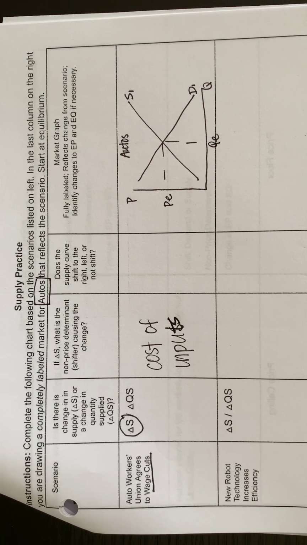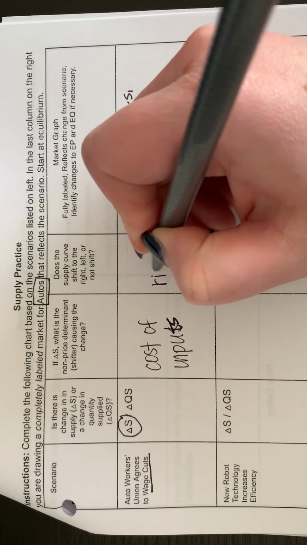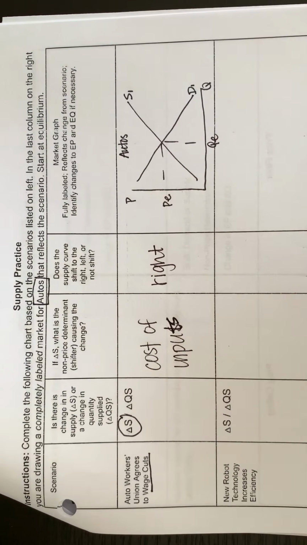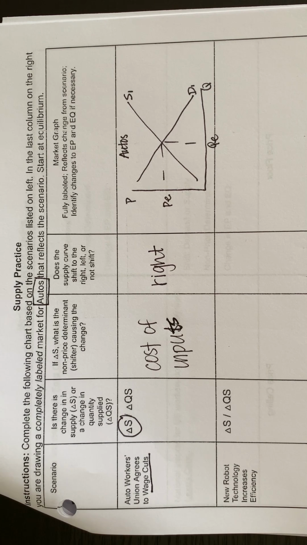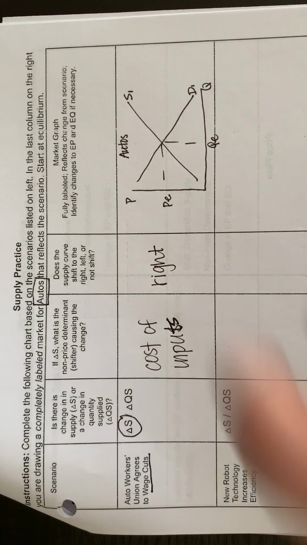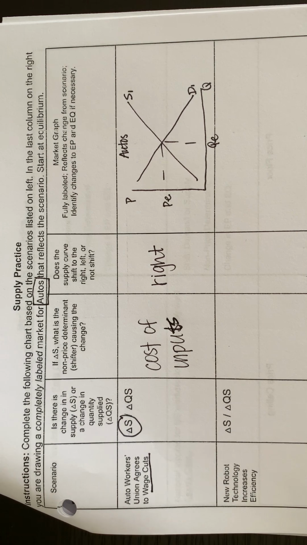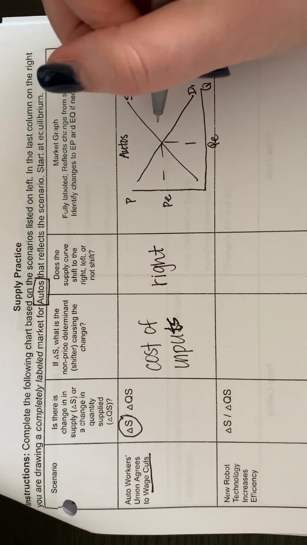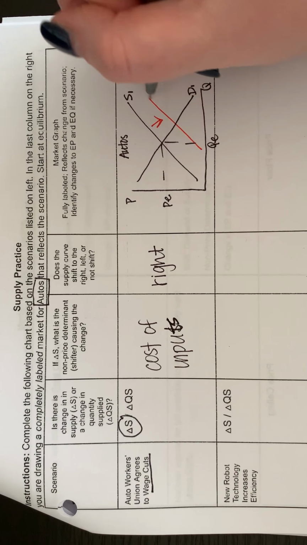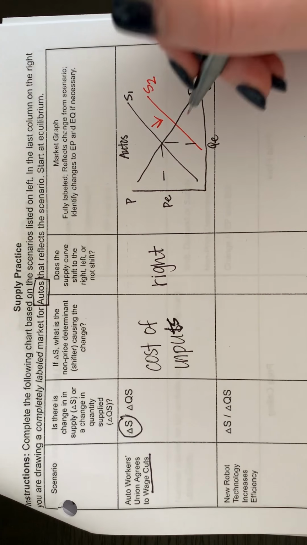So wages is a cost of input. So because our wages are going down, that means our cost of inputs is going down, which means we're going to go to the right. So we're going to have an increase in supply here. And again, increase always goes to the right. So we're going to move our supply curve to the right, label that S2.